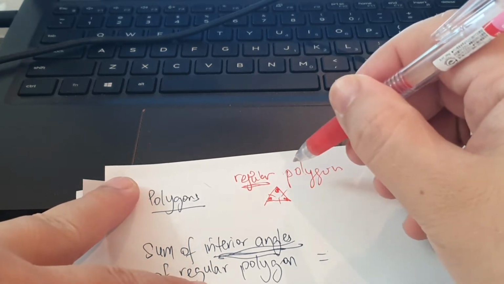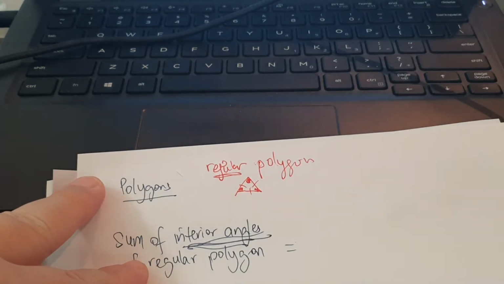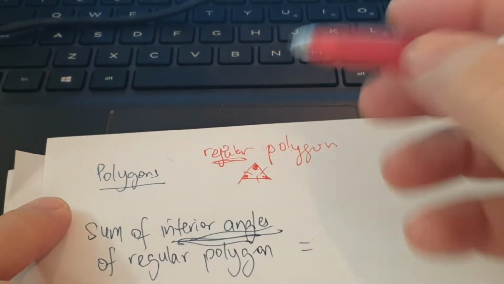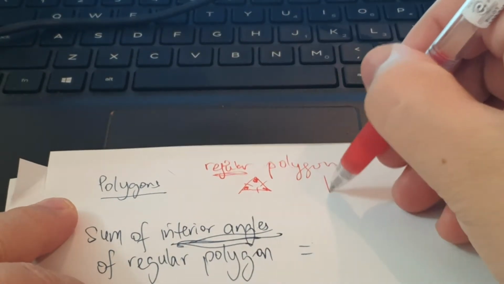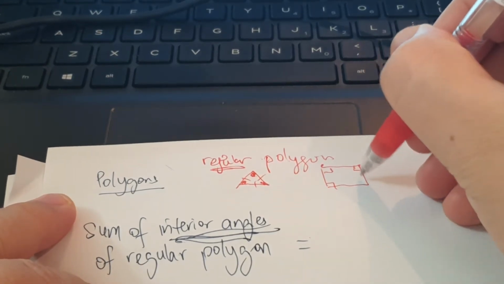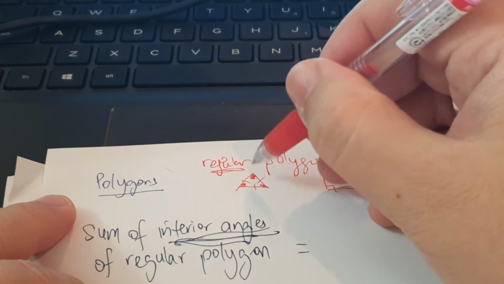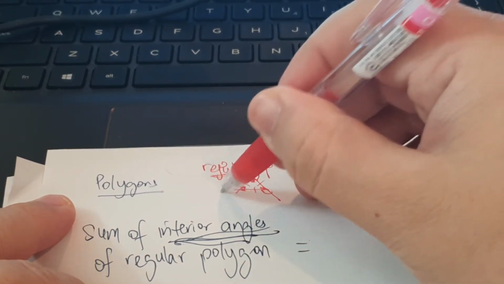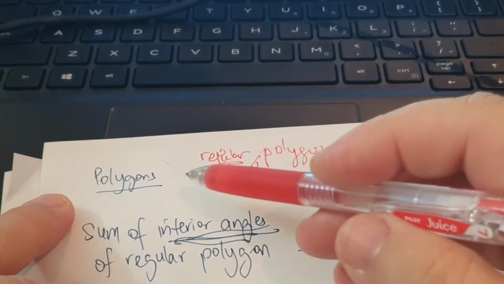So the angles inside a polygon are called interior angles. If let's say you have a square or rectangle, this is called interior angle. And exterior angle is the one that's outside lah. Very simple.